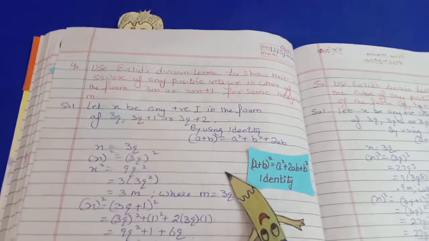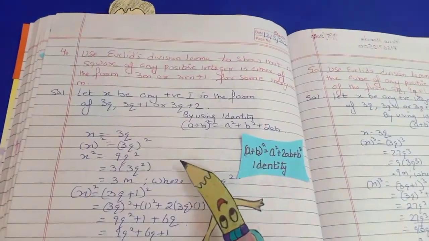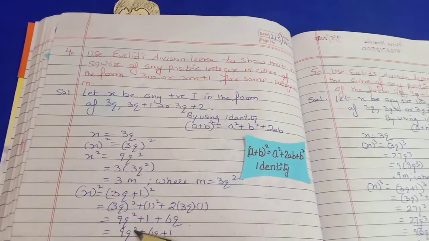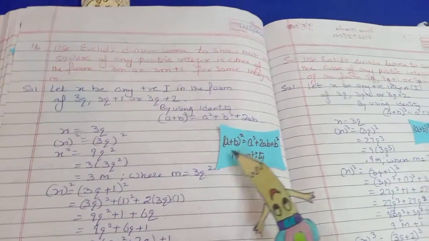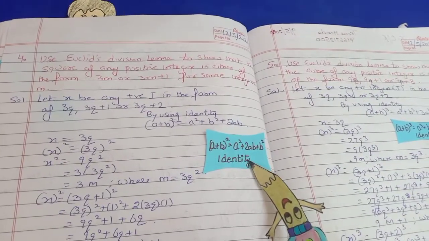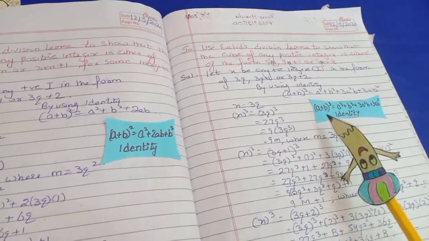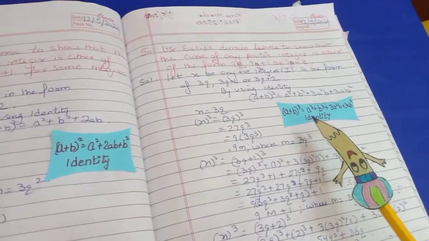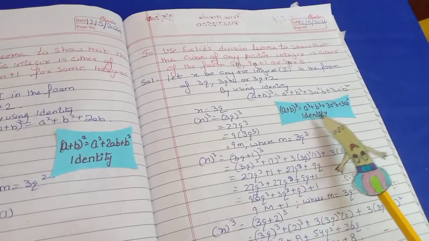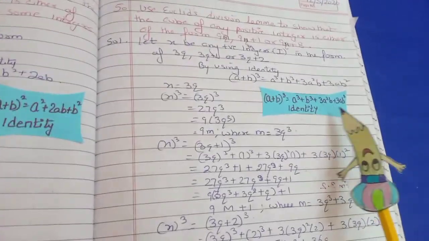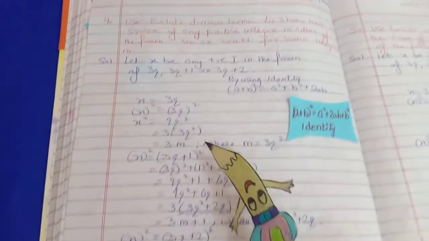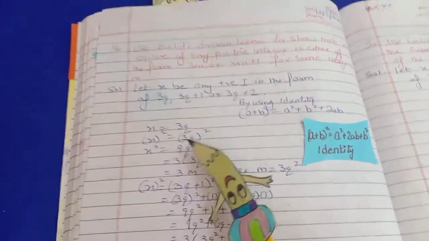Here in this question, because I am going to do the square of these numbers, I am using the identity a plus b whole square equals a square plus 2ab plus b square. Here, because I am going to cube the number, I am using the identity a plus b whole cube equals a cube plus b cube plus 3a square b plus 3ab square. Okay, now I am taking the first number, x is equal to 3q.